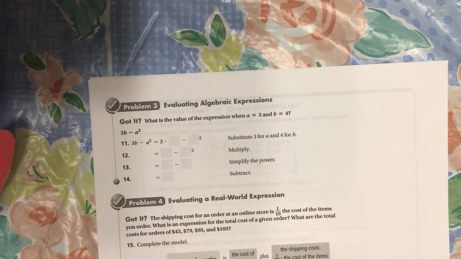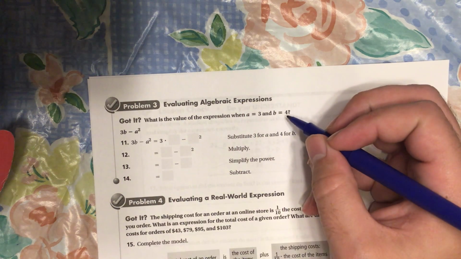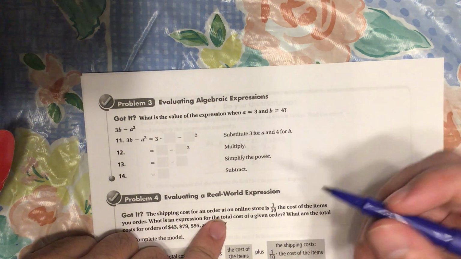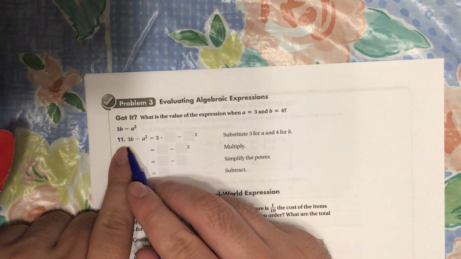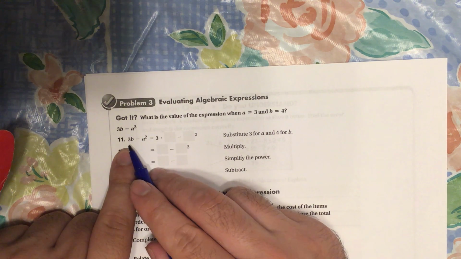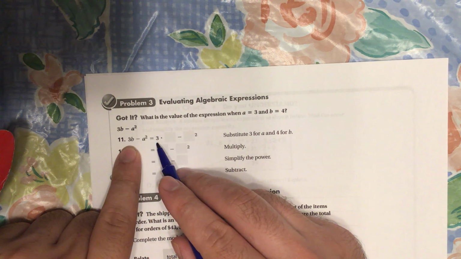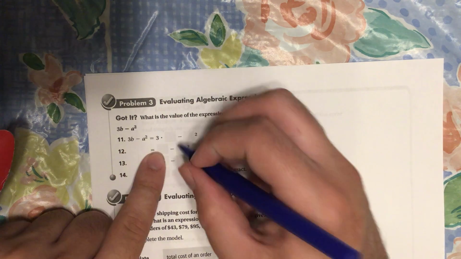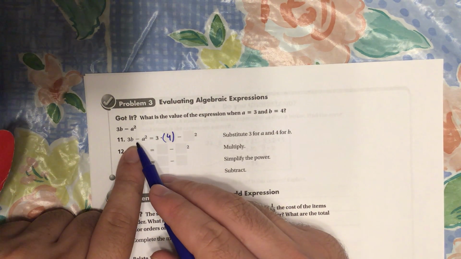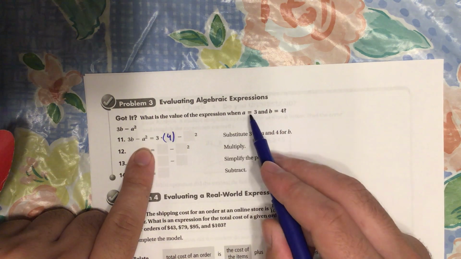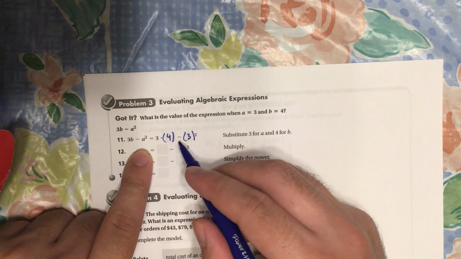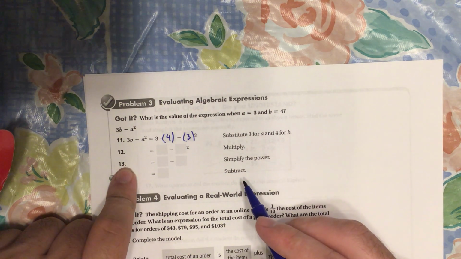Okay. This one. What is the value of the expression when a equals 3, b equals 4? So again, we're substituting in, plugging in. I like to use parentheses. Very good idea. Here's our expression. So 3 stays a 3, but the b is actually going to be a 4 now. So I'm going to plug it in with parentheses with the minus symbol. A is now 3. I'll plug that in with parentheses. Again, keep this minus sign. It doesn't go away just because you want it to.